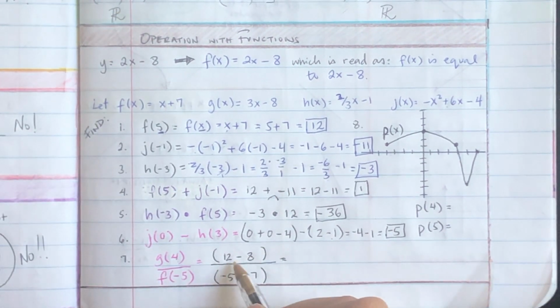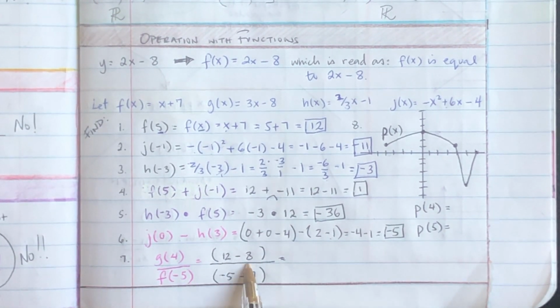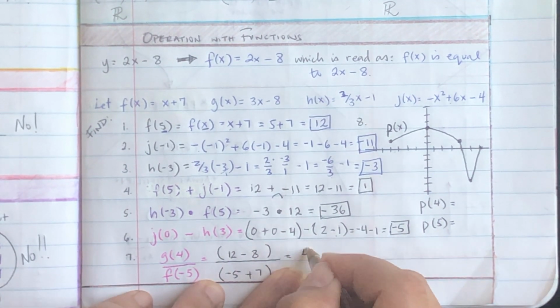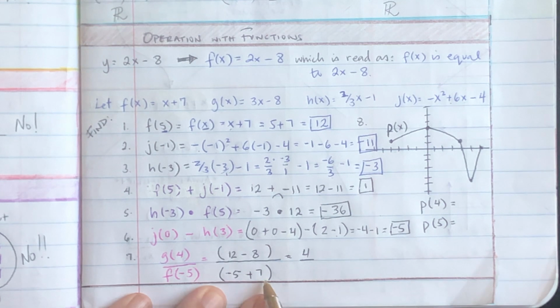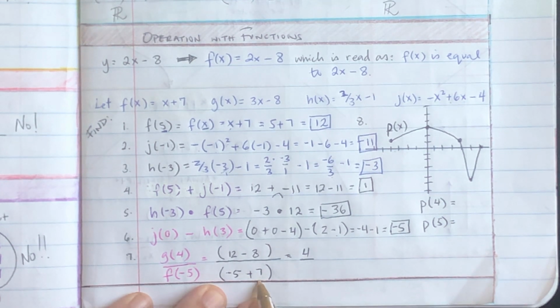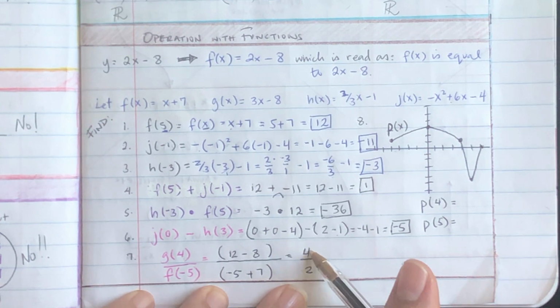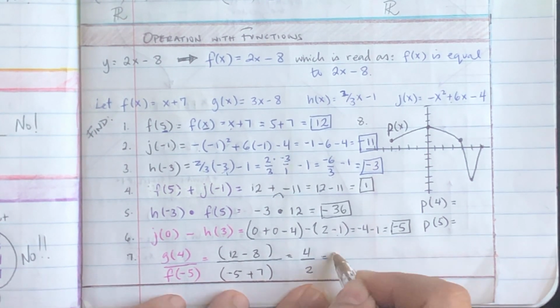Equals 12 minus 8. So positives and negatives, who's going to win? Positives are going to win by how many? By 4. And then negatives and positives, who's going to win? Positives are going to win by how many? By 2. And then always simplify. Always simplify. So 4 divided by 2 is going to be 2.